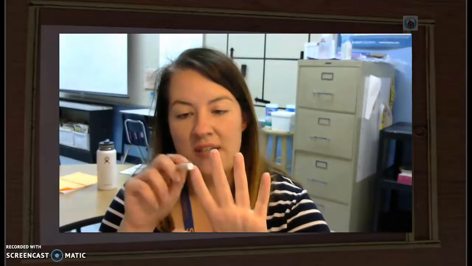Good morning, scientists. We have a new science TEK for us to study today. So we just finished our unit on types of energy. Remember, we used MELTS to remember our types of energy. So we had mechanical, electrical, light, thermal, and sound. So this week we are going to be specifically focused on electrical energy.